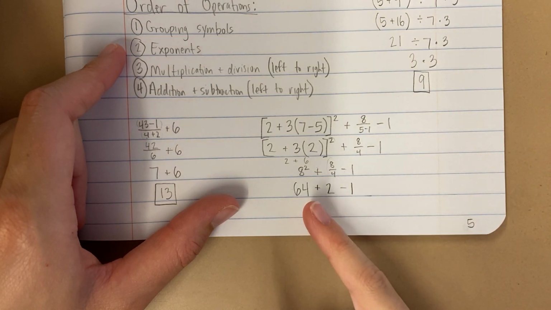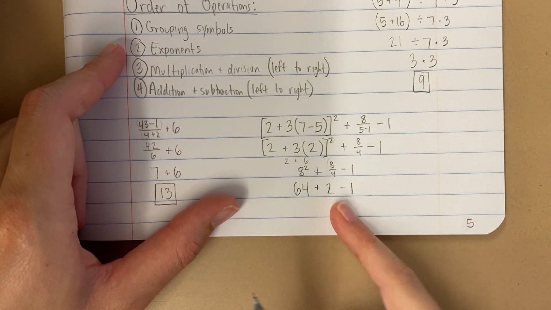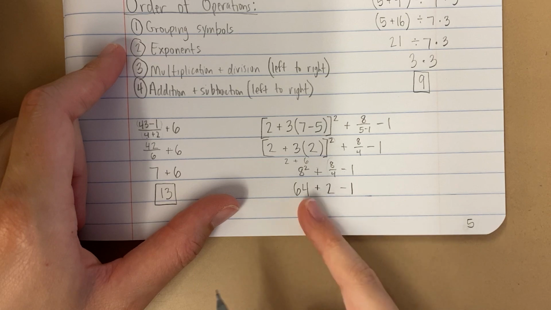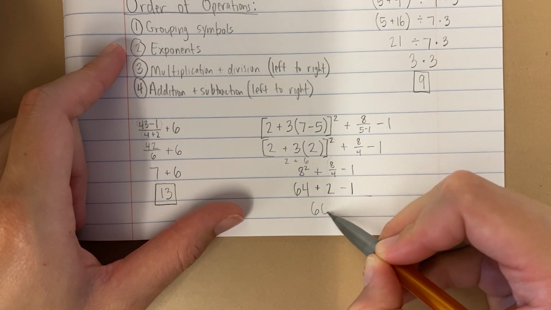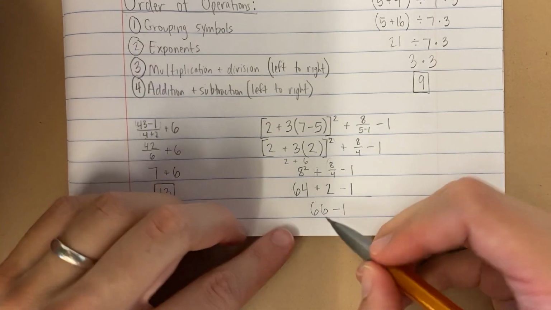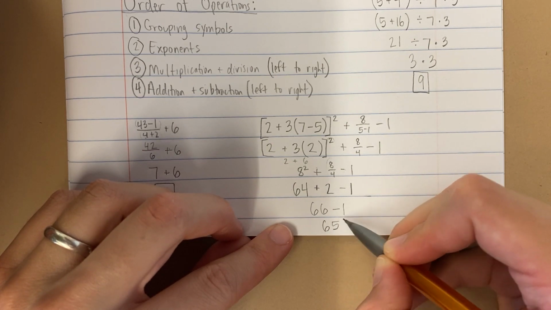Okay, so now what do I have left? I have addition and subtraction from left to right. Okay, so I'm going to do this addition first, 64 plus 2 is 66, minus 1, and my answer here is 65.